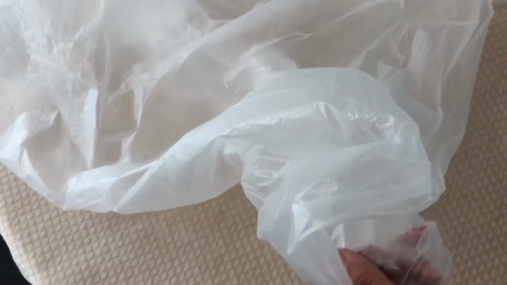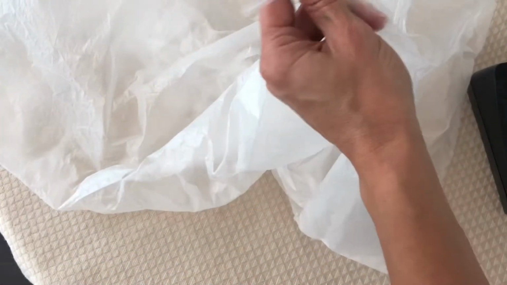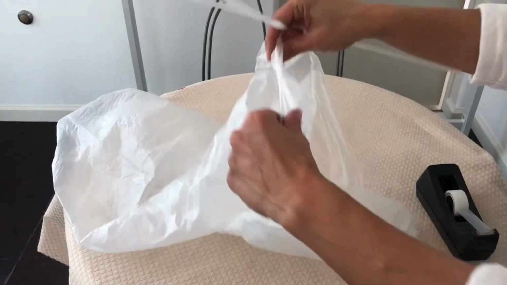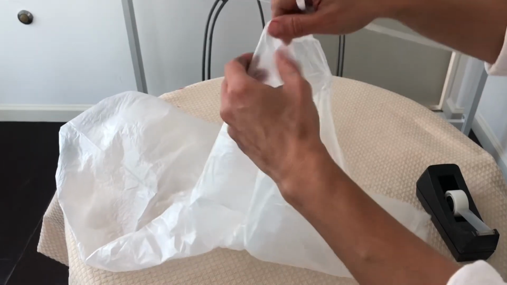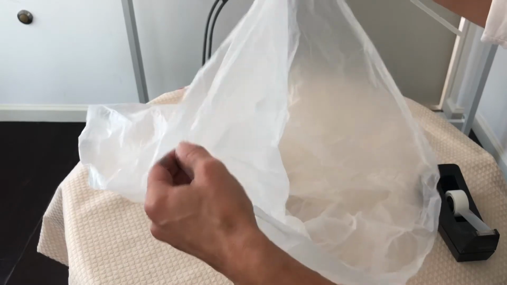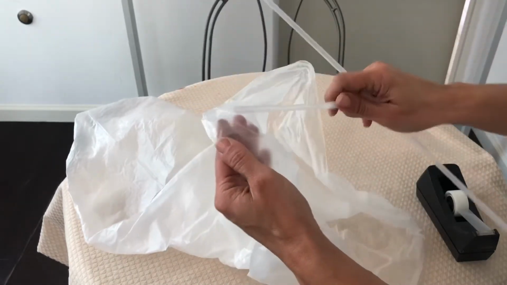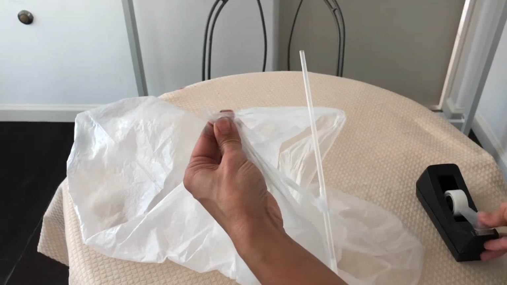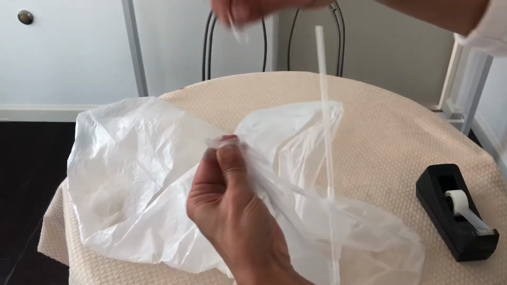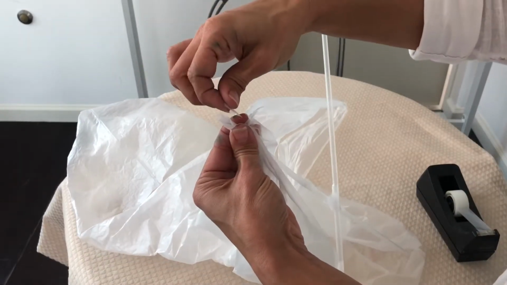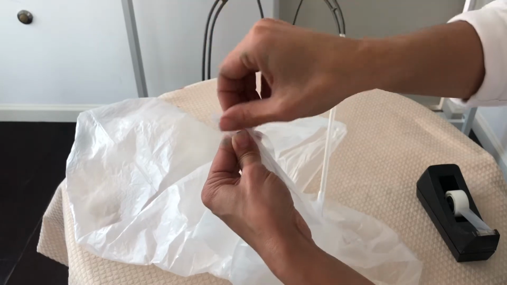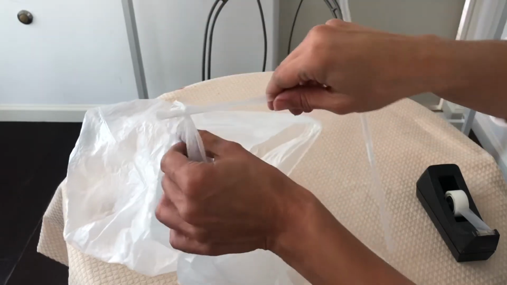Then what you're going to do is you're going to need the tape, and you're going to bring back your base. You're going to take the straw and just find any part of the bag, it does not matter. You're going to take the plastic bag, gently fold it over like that. Take a small piece of tape, making sure to connect the bag to the plastic, but not overly connecting, leaving a big part of the bag still open.